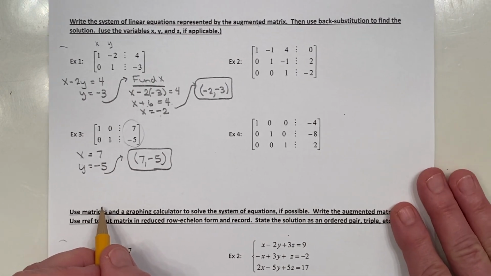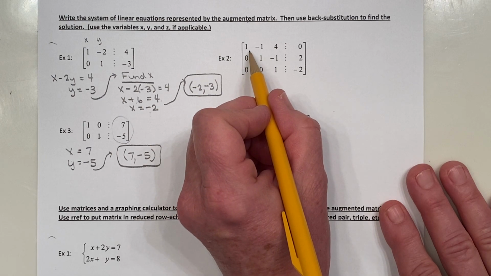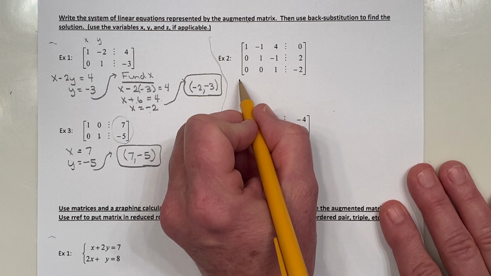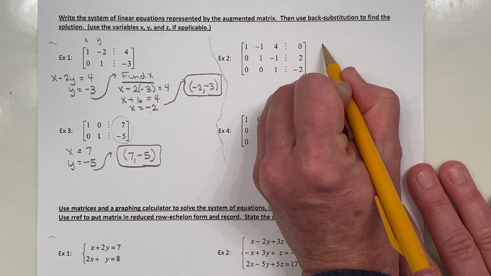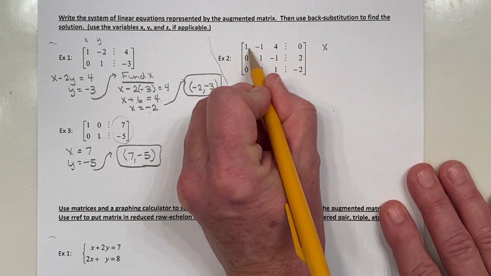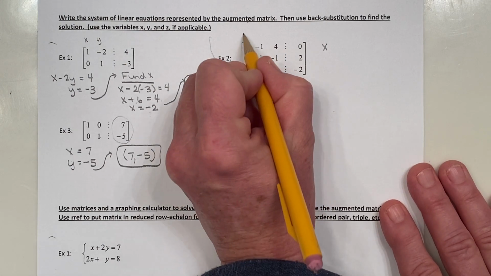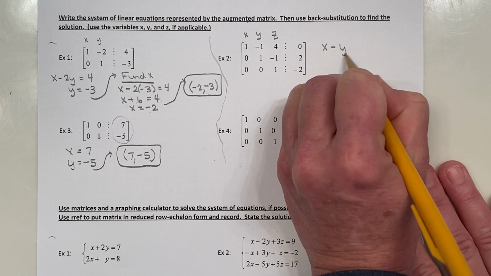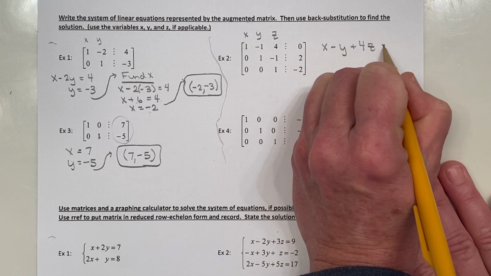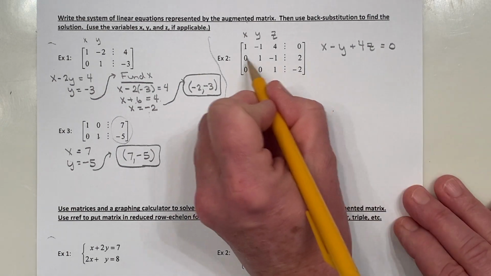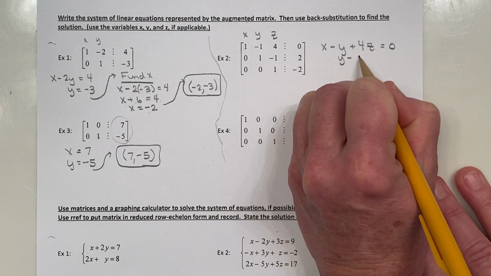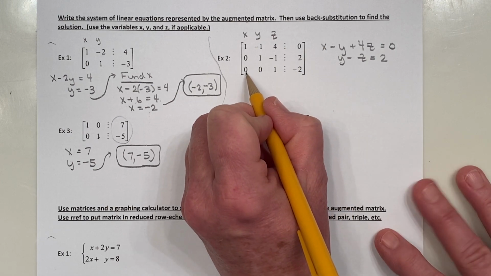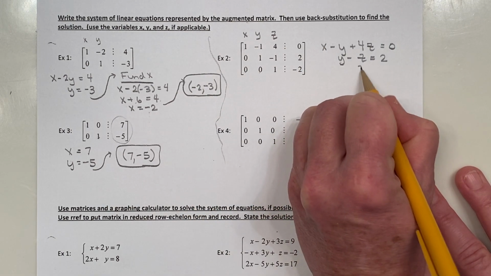I guess I'm going out of order. Let's go to example 2. So I guess I'll write over here. We have 3 numbers to the left of the stack of 3 dots, so we must have the variables x, y, and z. We have 0x, 1y, minus 1z equals 2. And this last row is convenient for us because 0x, 0y, 1z equals negative 2.